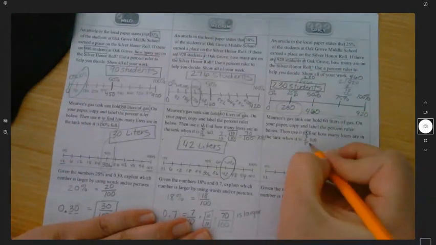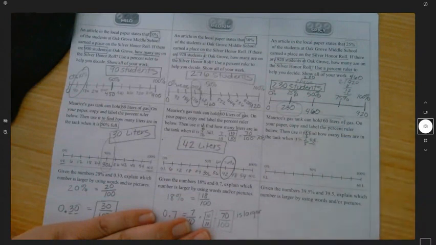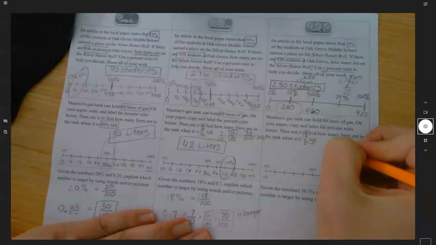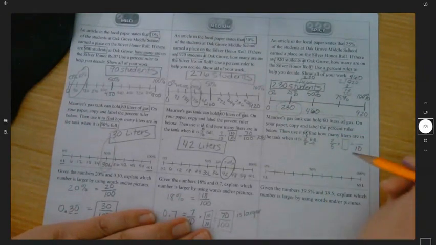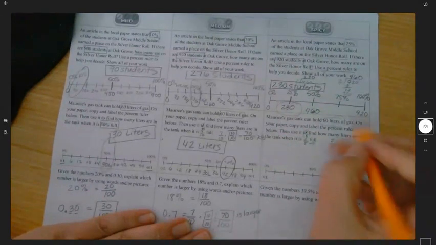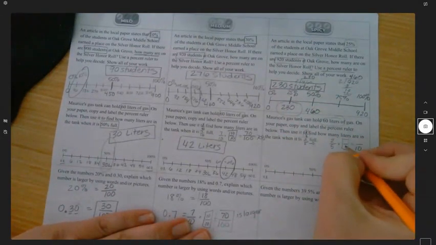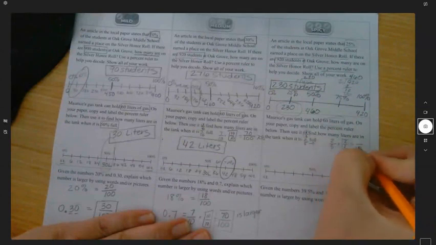And I know that the 5 is going to tell me how many pieces are in my whole. But if I look here, I have 1, 2, 3, 4, 5, 6, 7, 8, 9, 10 pieces. So I'm going to need to find an equivalent fraction that whole is 10. So using my giant 1, I know that 5 times 2 is 10.